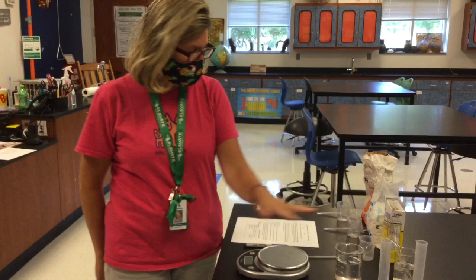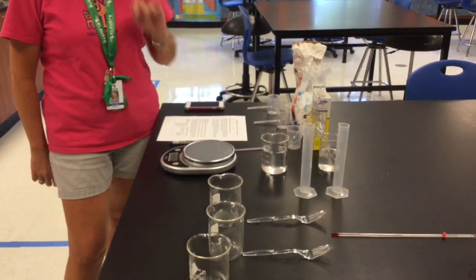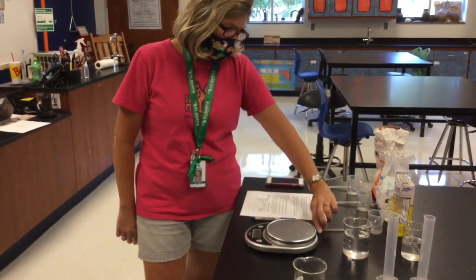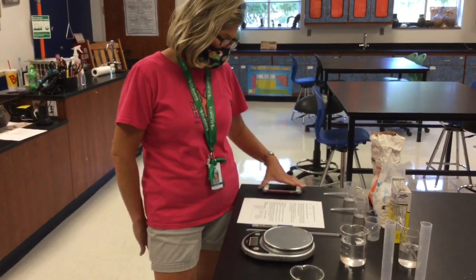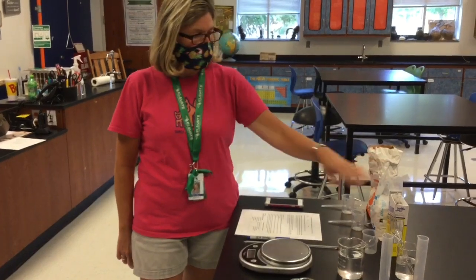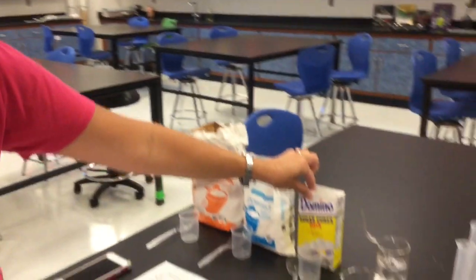We have all of our materials set out here. We have some beakers, we have water that we're going to get straight from the sink as well as from a hot plate. We have some thermometers to measure our temperature. We have some spoons for stirring. We have a stopwatch. I'm going to use my phone. We have our balance here, and then we have 3 types of sugar. So we have granulated sugar, powdered sugar, and we have sugar cubes.